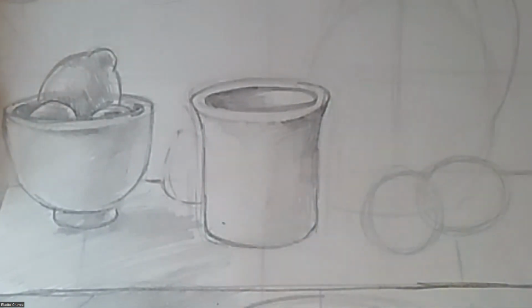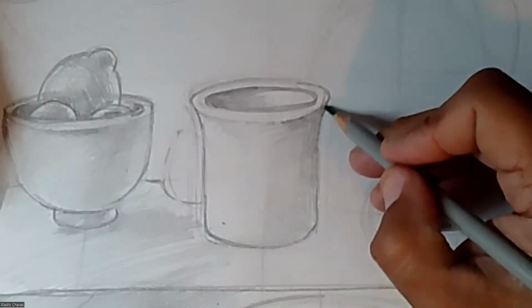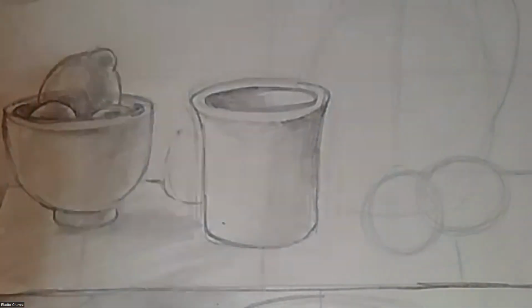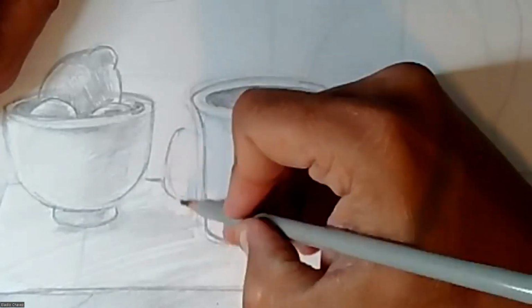Drawing is so fun. Yeah. Being creative is fun. Creating things, making things. Yeah, music.